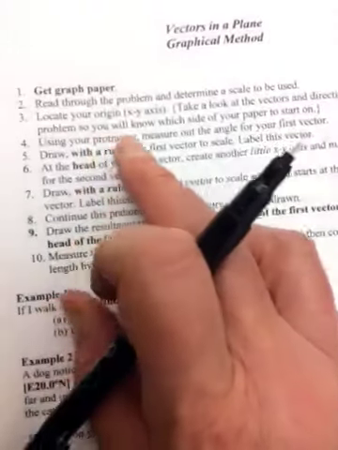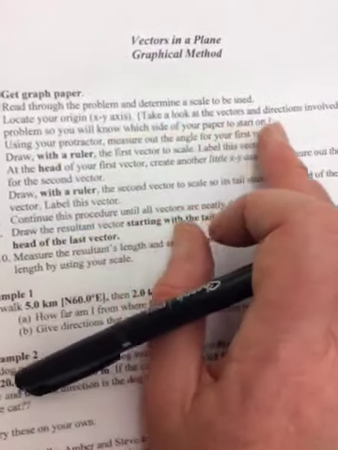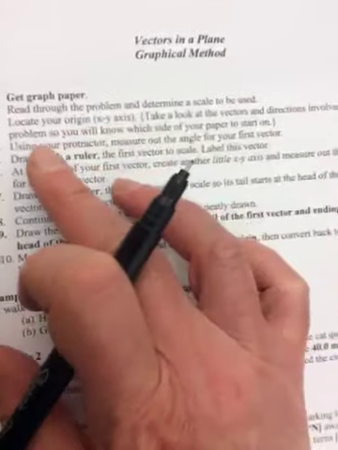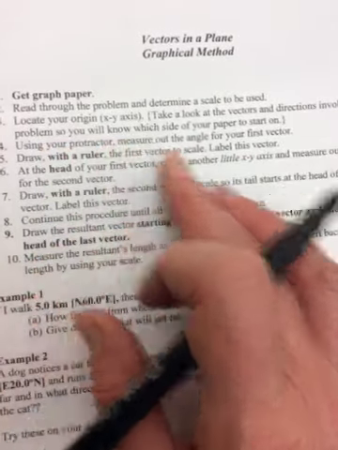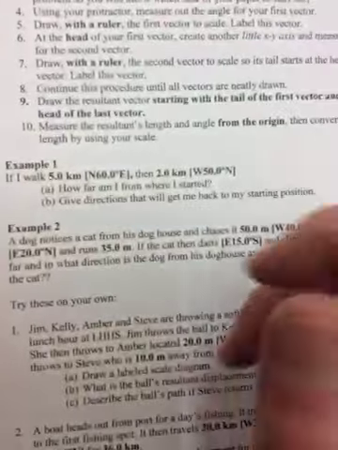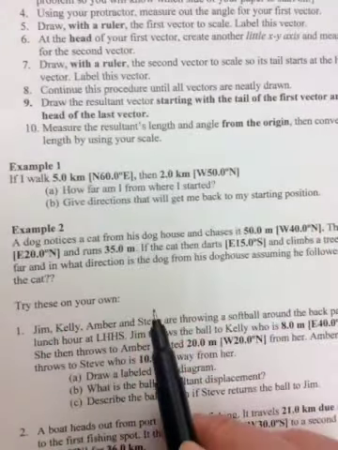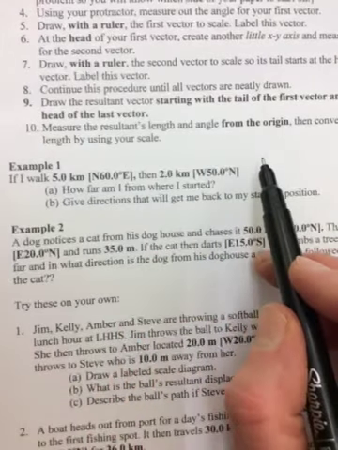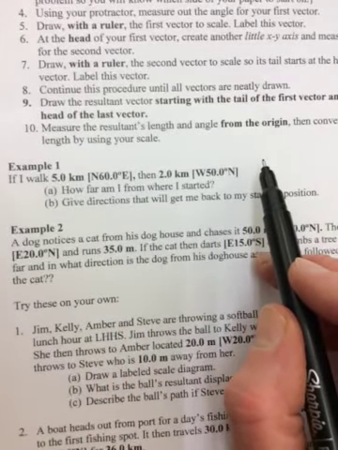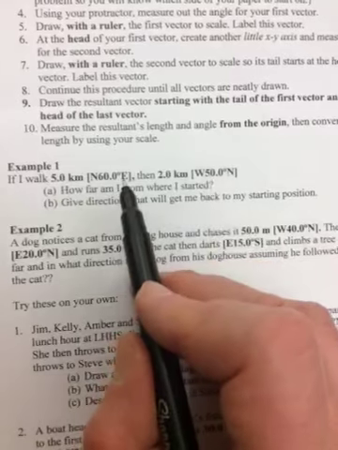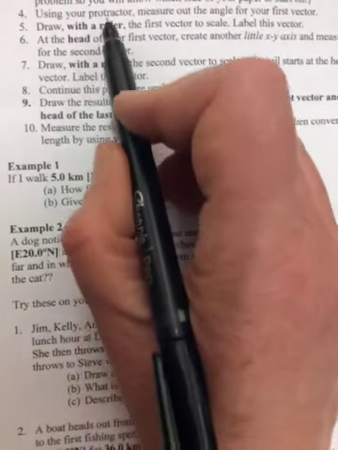Then it says locate your XY axis. So take a look at the vectors and the directions involved in the problem so you know which side of your paper to begin on. Now what I mean by that is if you look, the first vector is going north 60 degrees east, so it's going to go up and over. And then the second vector is going to go west, which is left, 50 degrees north, which is up again.